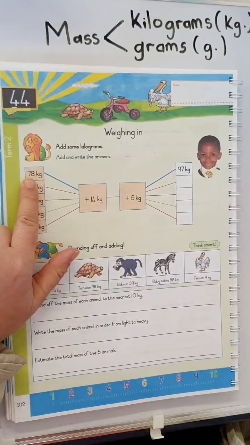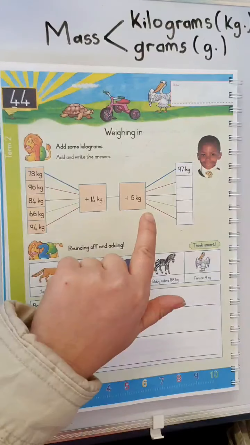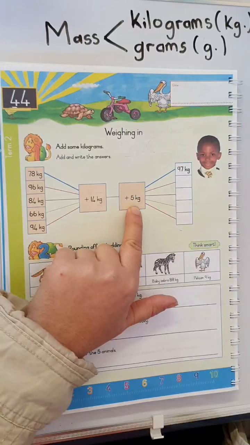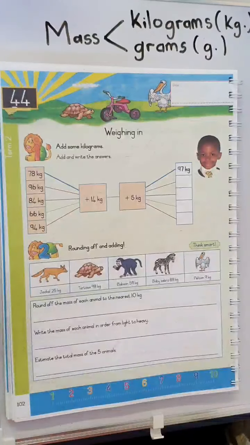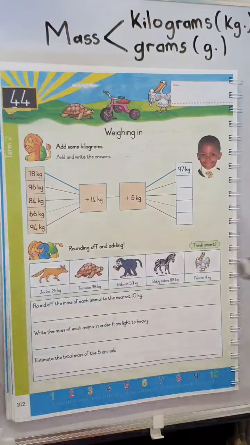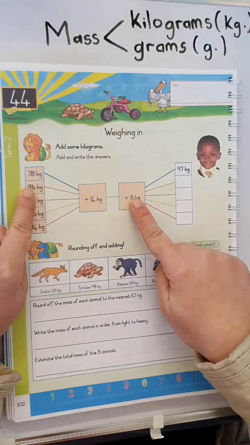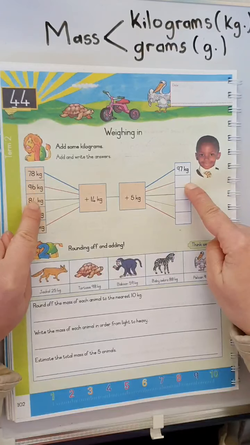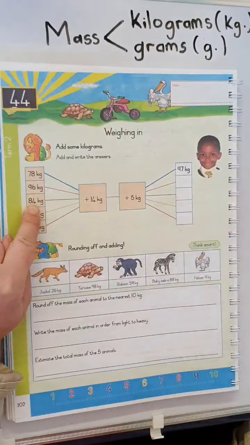You're going to start with 78 plus the 14 plus 5 more to get the answer on this side. Okay, so that's what you're going to do there. This number plus this number plus this number to get your answer.